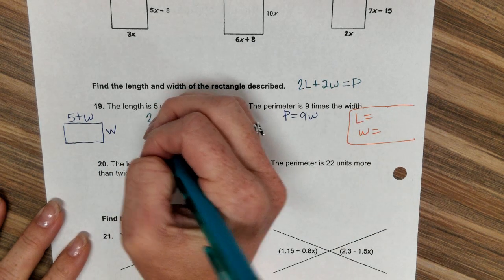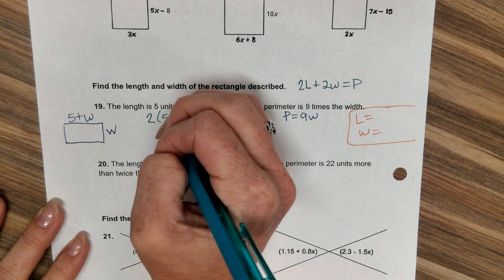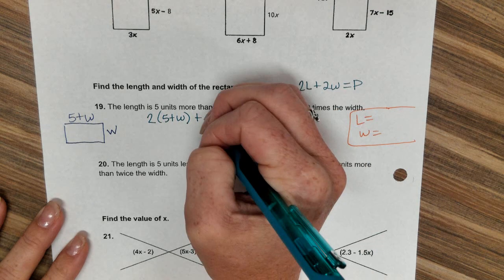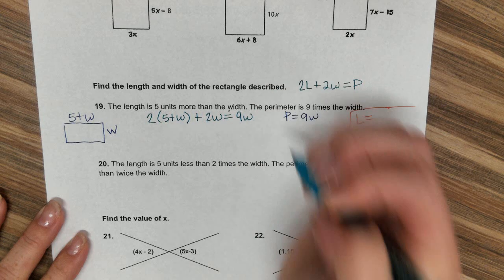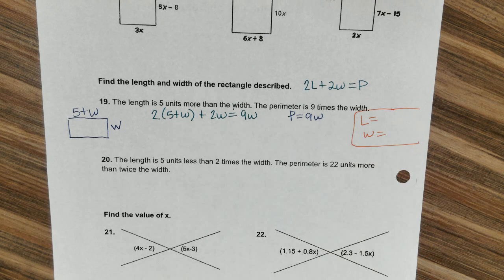So 2 times, do I need parentheses for this? Yes. Times 5 plus W plus 2 times width, so 2W, equals the perimeter, which is 9W. And then I'm going to solve for W, and then I'm going to plug that back in to solve for length and put my answers right here.